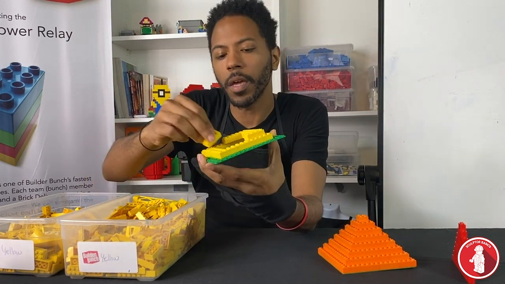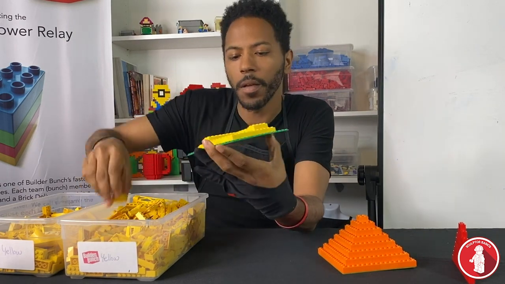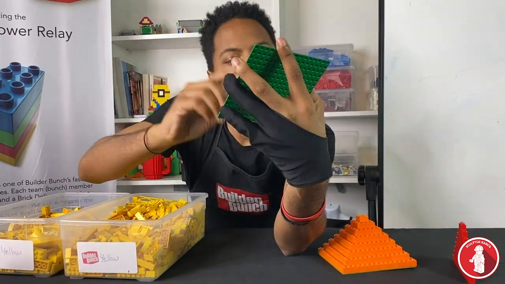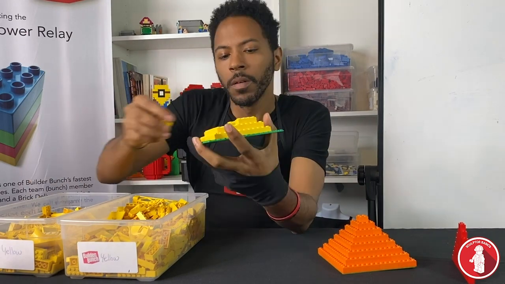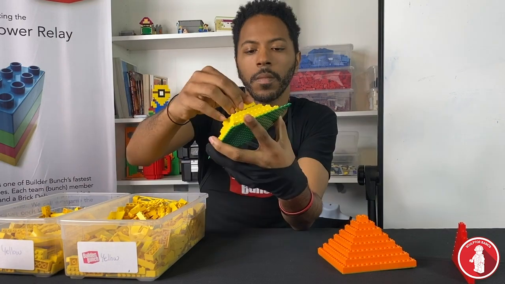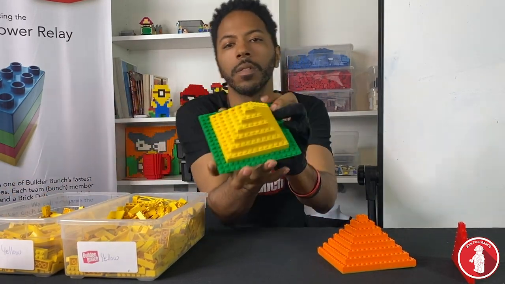I'm leaving a rim of 1 stud here. That is a recreation of a pyramid.